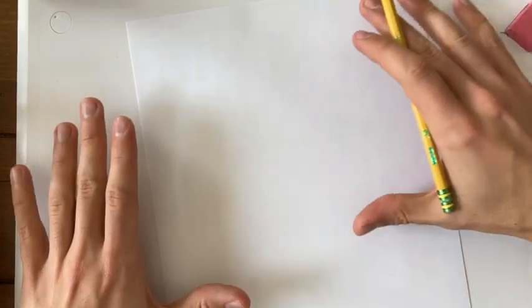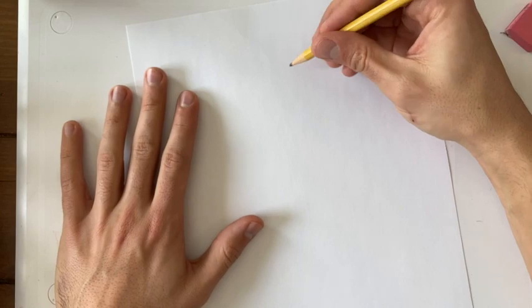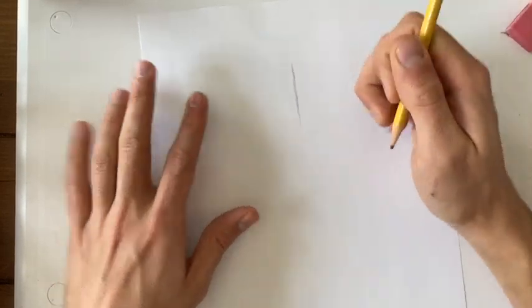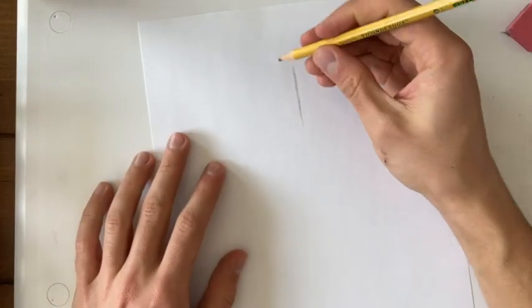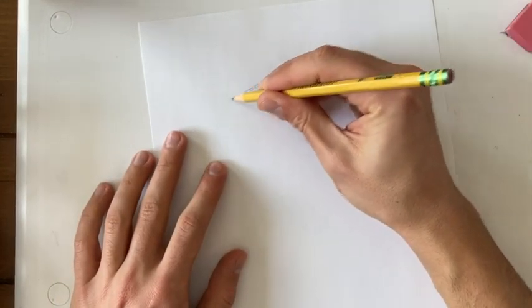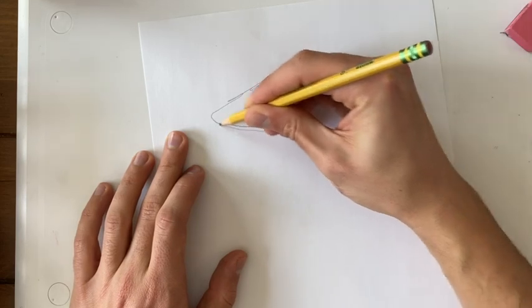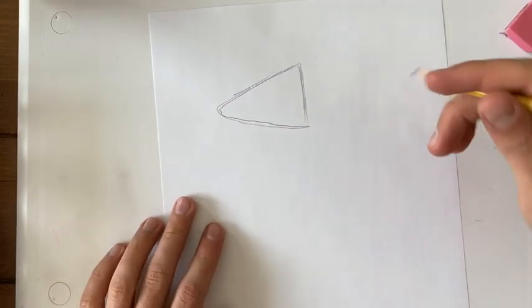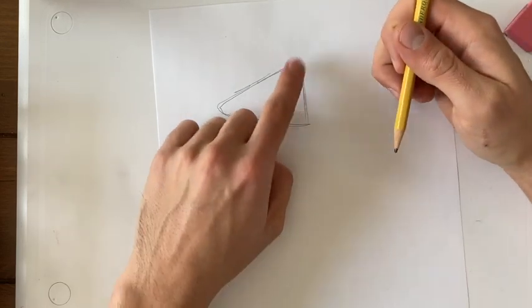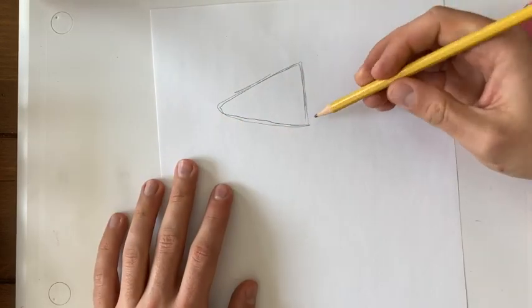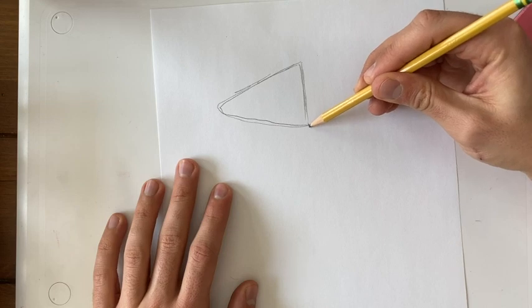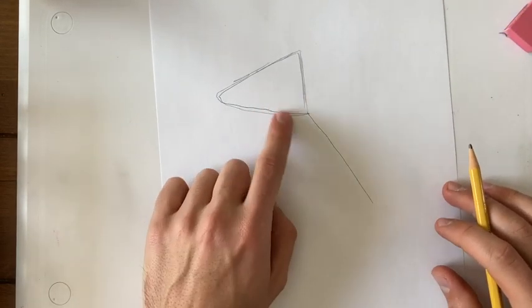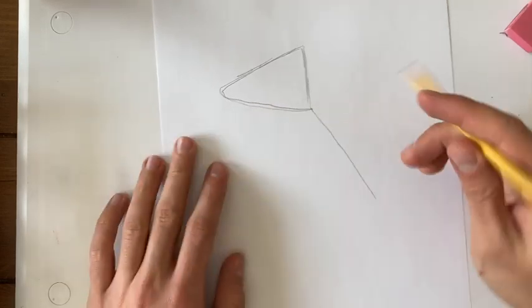We're going to start with a triangle near the top of the paper, and that's going to be sort of like our dinosaur's head. Are you ready? Our triangle's point is going to go that way. There's my triangle. Now I want the back of my triangle, or I should say this bottom corner, is going to get a line that goes like this. Just like that. And this part is going to get a line that goes straight down like this.